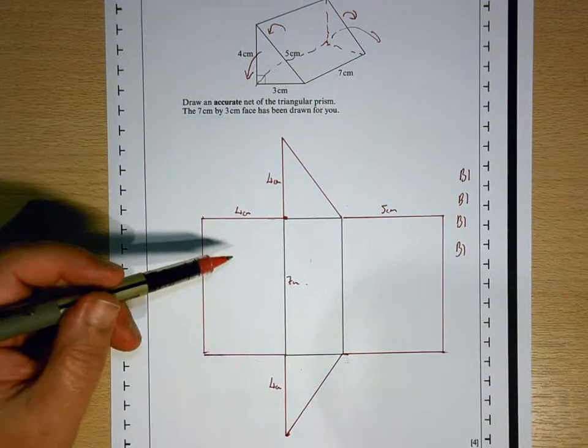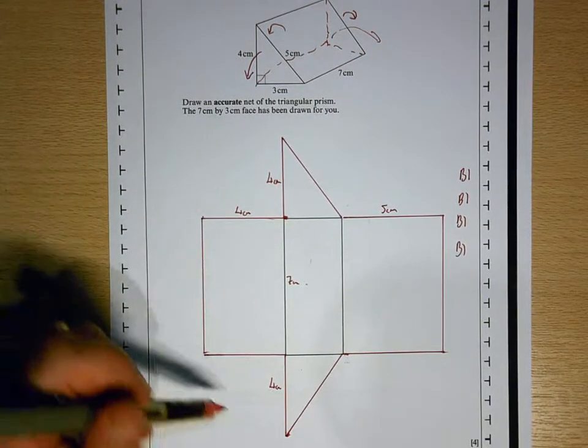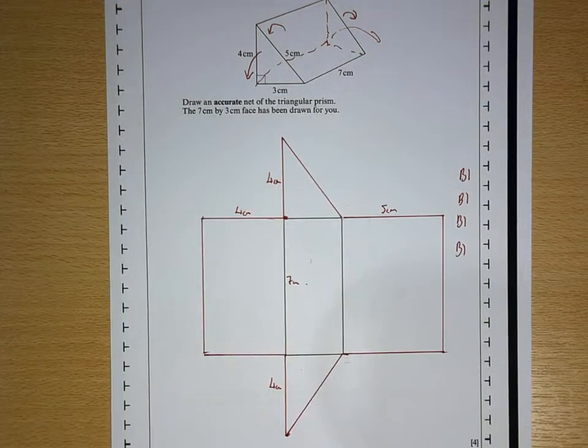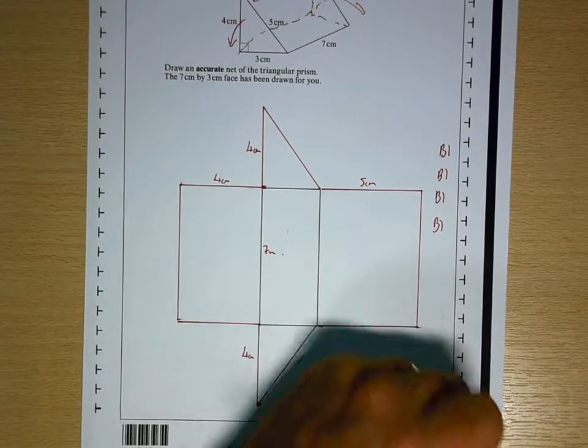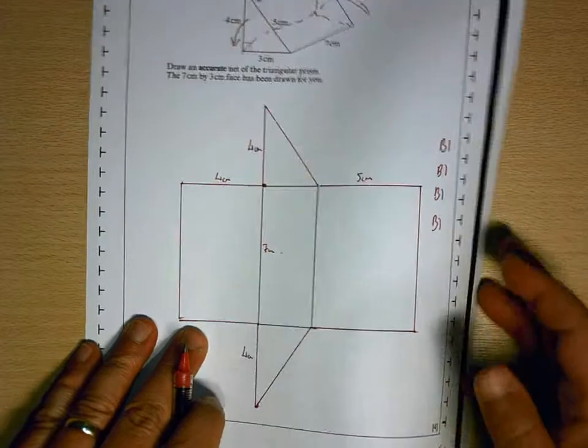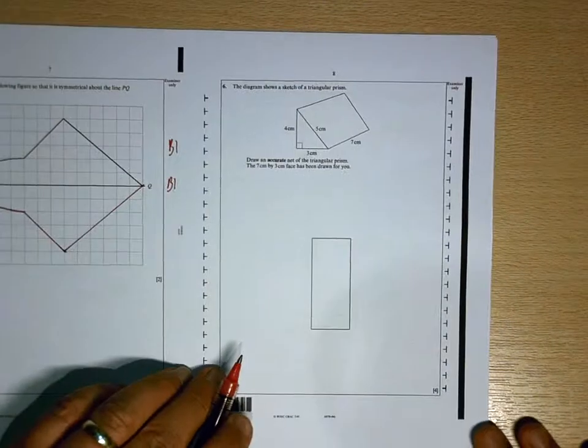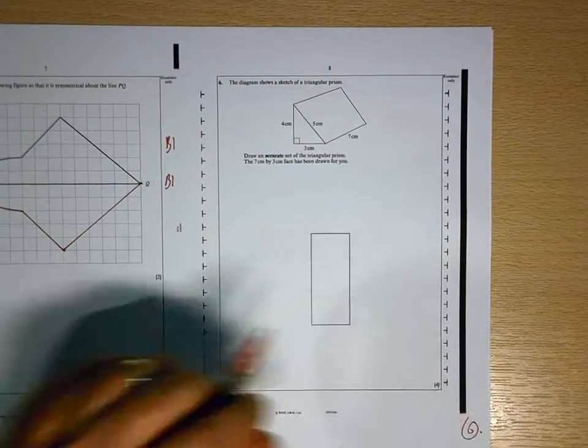So if you made a mistake with one of the measurements, that would be fine. You would still get a mark for showing you understand what a net looks like. So the total for that question is 4. Which would mean total for the page is 6.